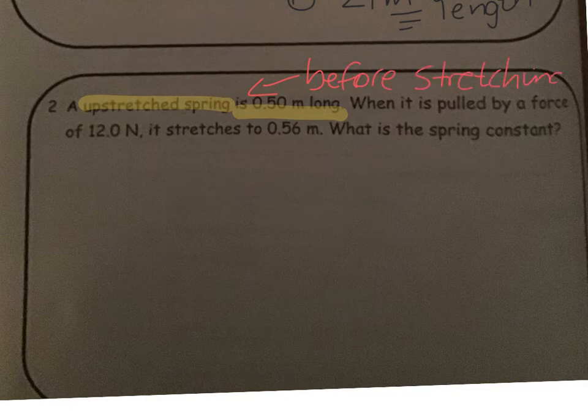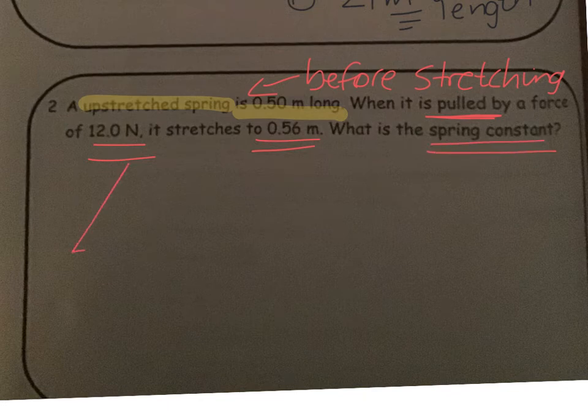Sometimes the examiner just likes to be awkward and put in silly words, but unstretched means it hasn't been stretched. The key thing here is when it was pulled, and that gives you the clue. So when it is pulled by a force of 12 newtons, always underline your information, it stretches to 0.56 meters. So we are being asked, what is the spring constant? And to work that out, again, just always have in your head the triangular formula related to the topic that you're studying.